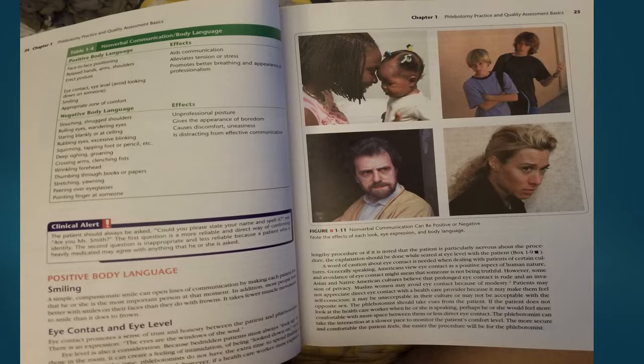The phlebotomist should take cues from the patient. If the patient does not look at the healthcare worker when he or she is speaking, perhaps he or she would feel more comfortable with more space between them or less direct eye contact. A phlebotomist can take the interaction at a slower pace to monitor the patient's comfort level. The more secure and comfortable the patient feels, the easier the procedure will be for the phlebotomist.